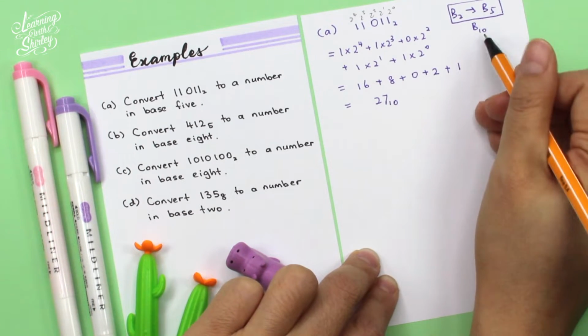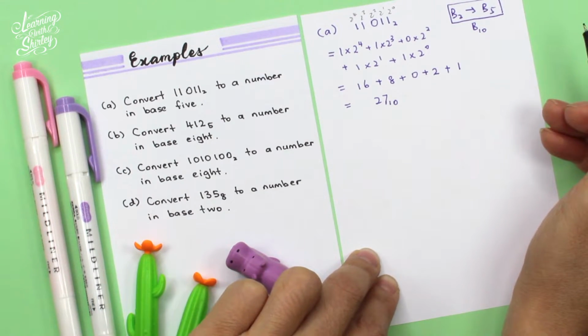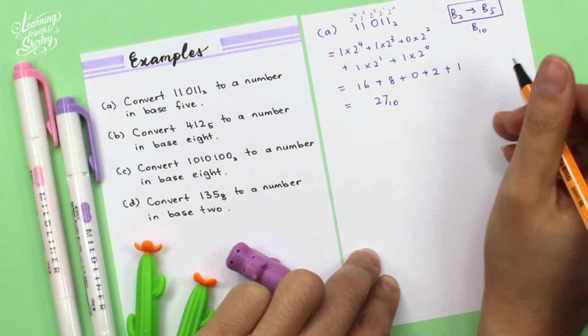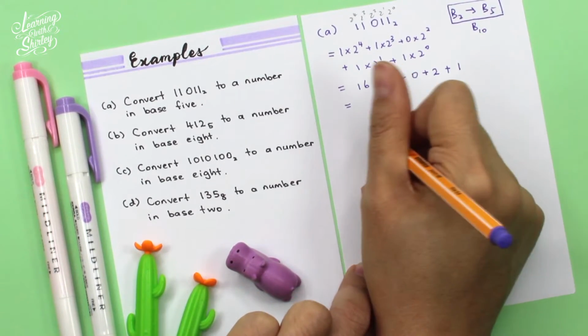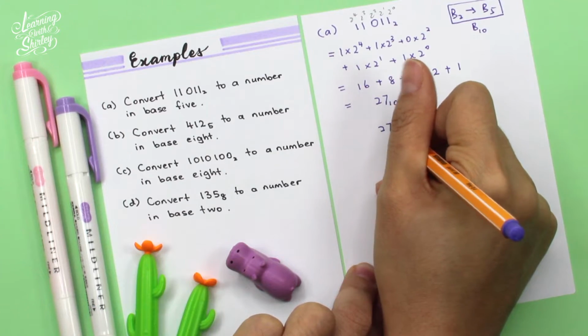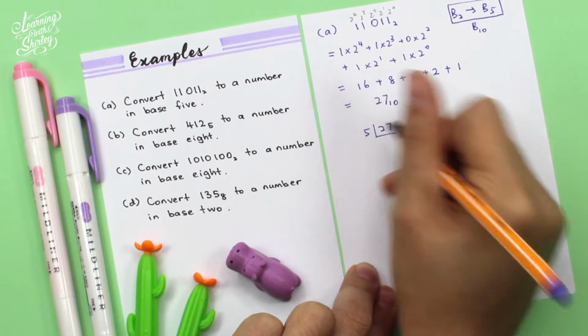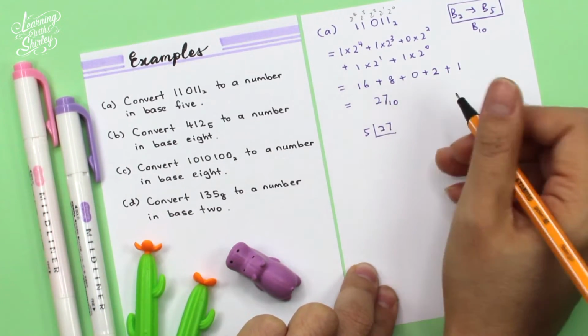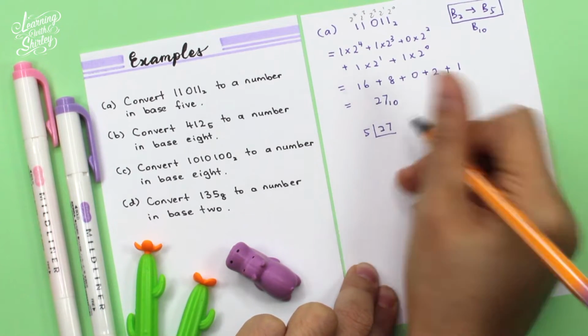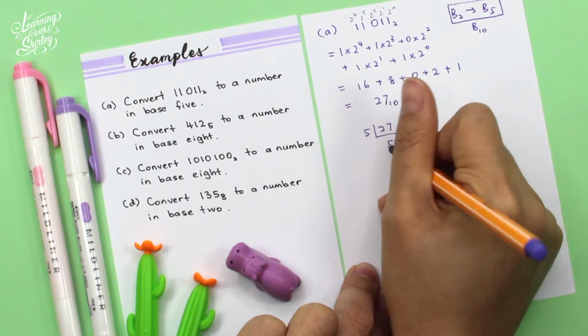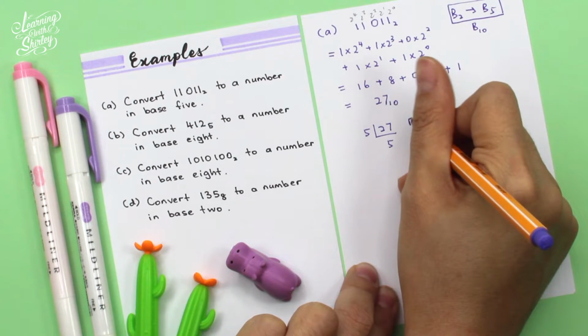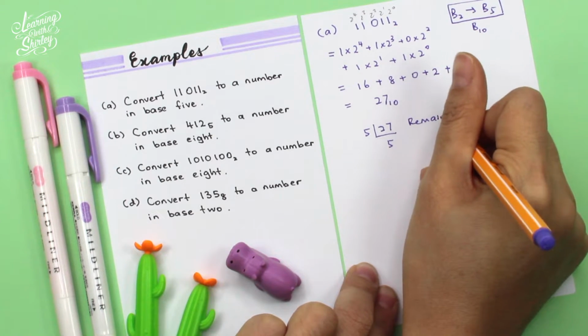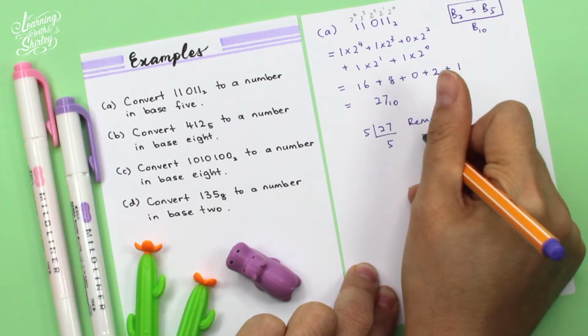And then I'm going to change from base 10 to base 5 by using the repeated division method. So it'll be 27 divided by 5 because I want to change to base 5. So what times 5 is 27? So 5 times 5 is 25. So there's a remainder. So the remainder is 2.